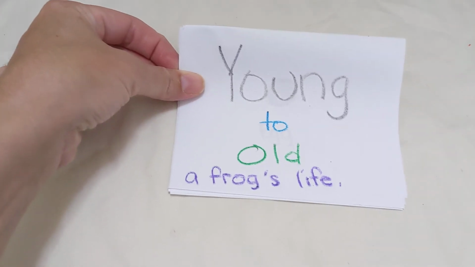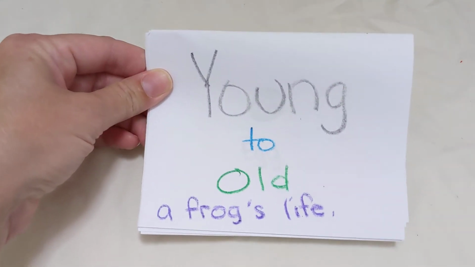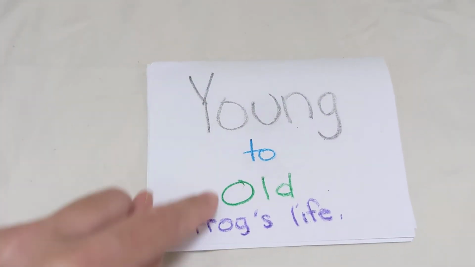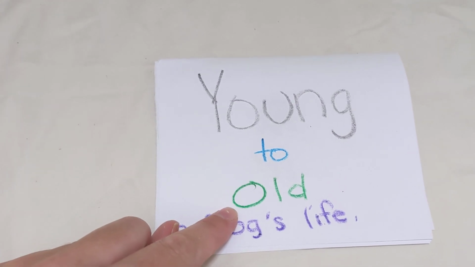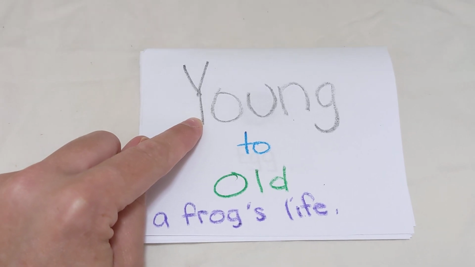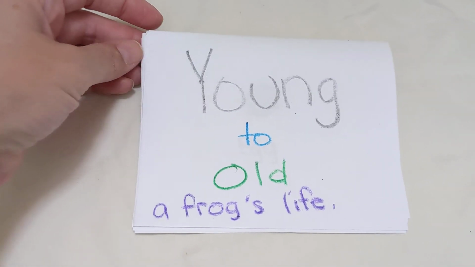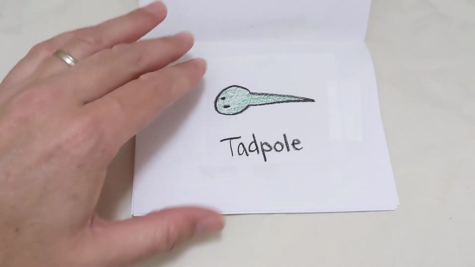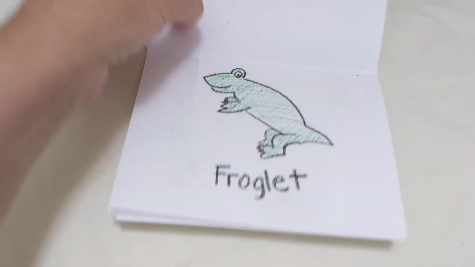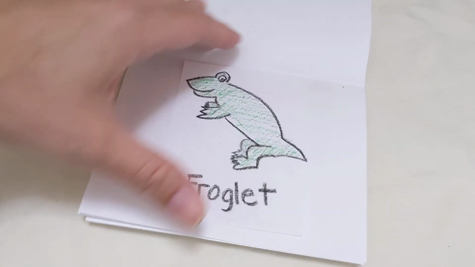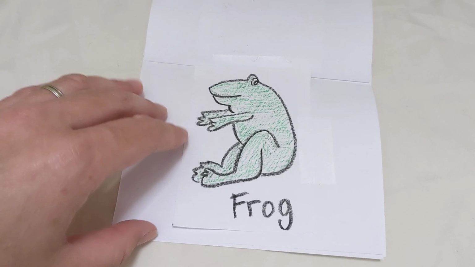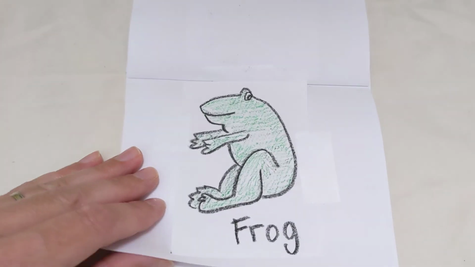It's fun learning about the life cycle of an animal. What about you? Are you young or are you old? I'm kind of old. My kids are kind of young. Are you like a tadpole? Or maybe you're like a froglet. Oh, maybe, just maybe, you're an adult like me and you're a frog, like the frog.